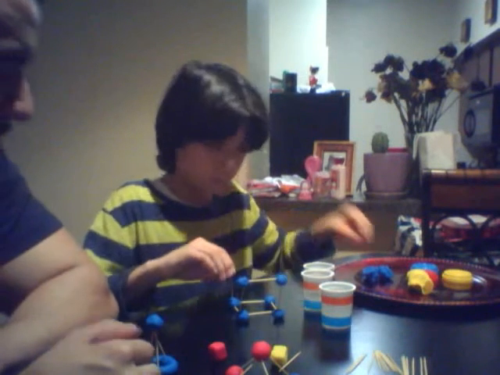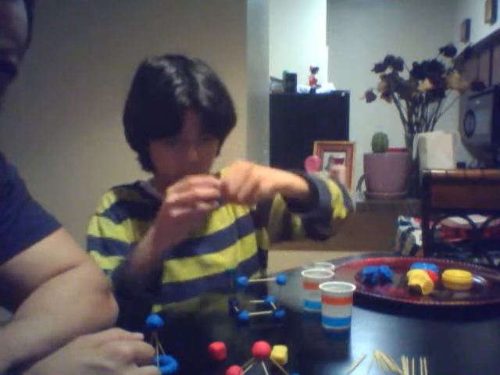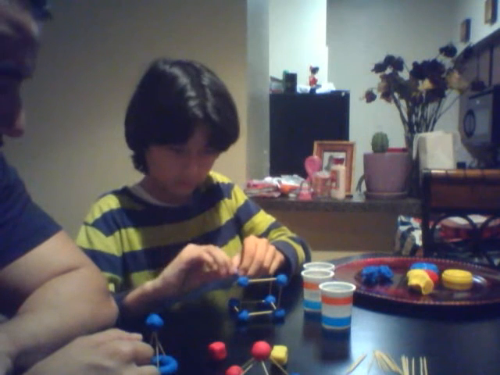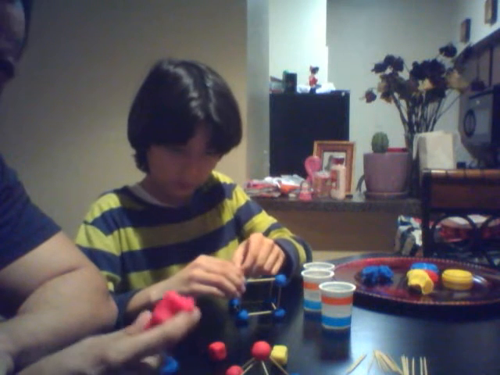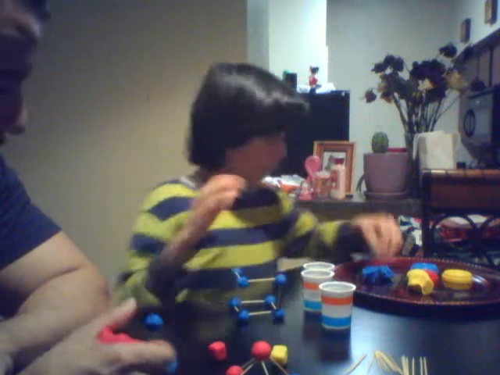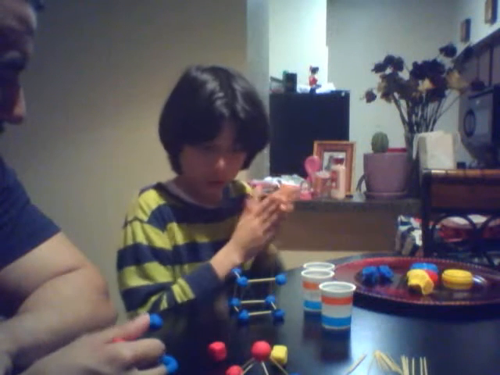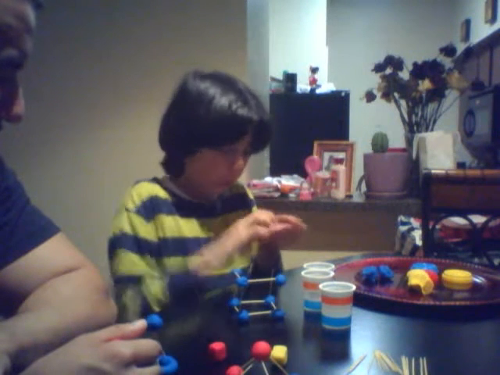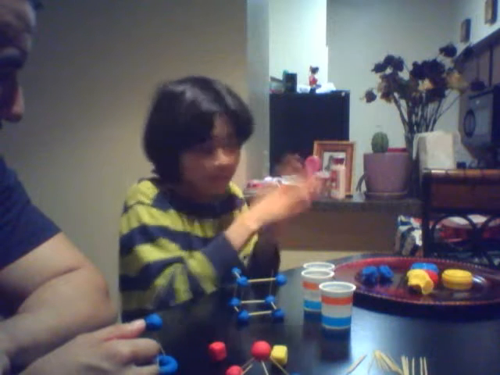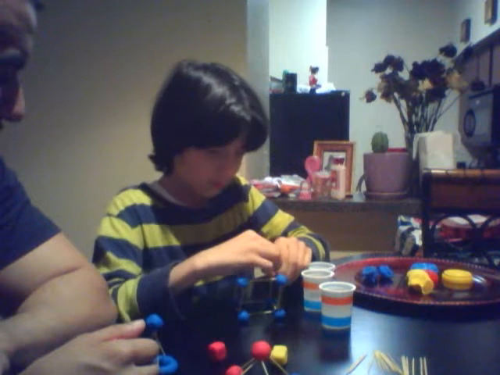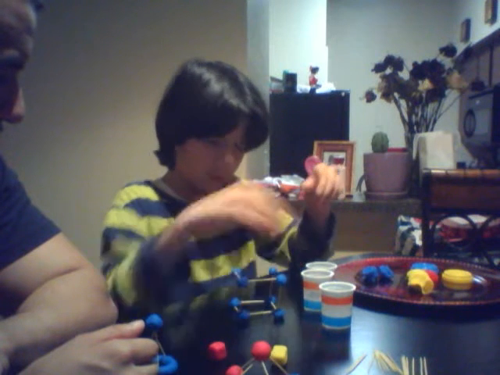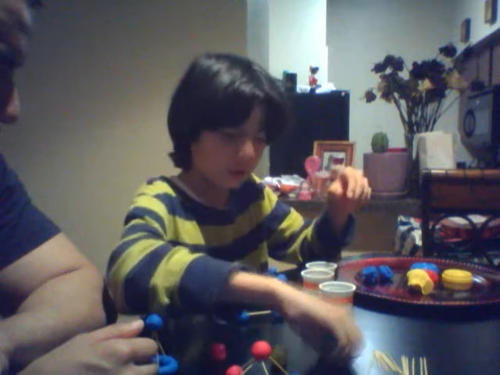Okay. Need this one here to here. Almost finished. Ah, I made this into a little one. Okay, almost finished. Just need two more. That's it.